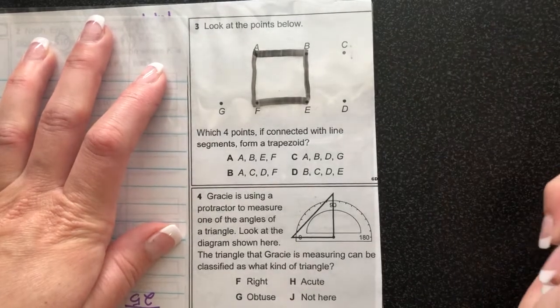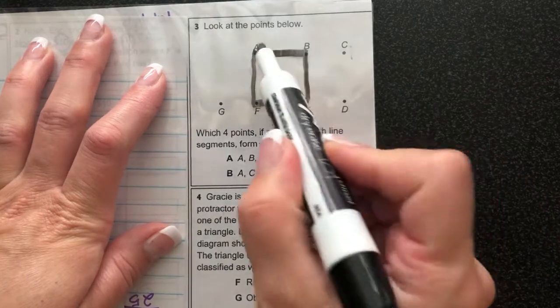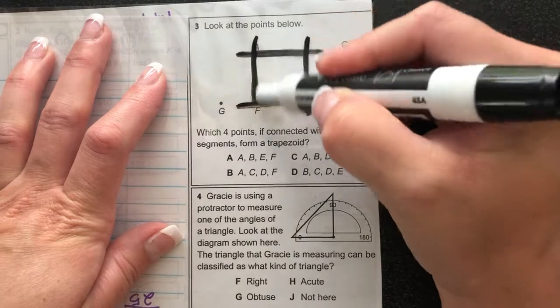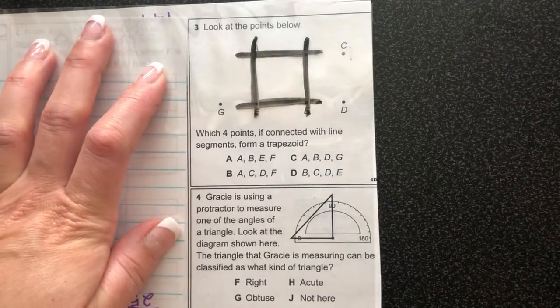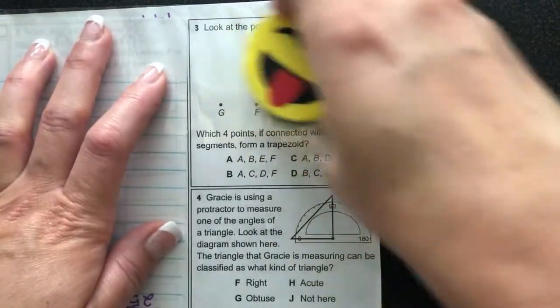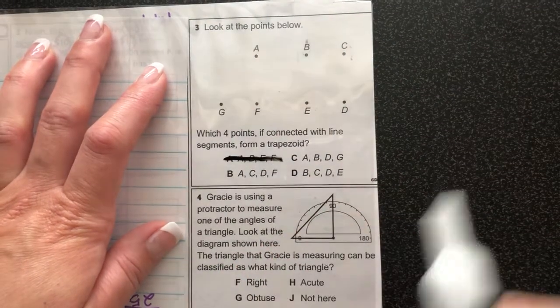Doing that helps me to see this is not a trapezoid because this has 2 pairs of parallel sides. There's 1 pair and there's 2 pair of parallel sides. So I know that this one cannot be correct. So A is not my answer. My little emoji eraser. So A is not my answer.